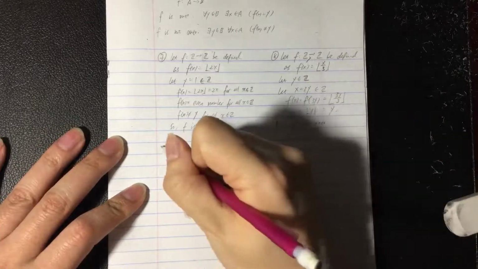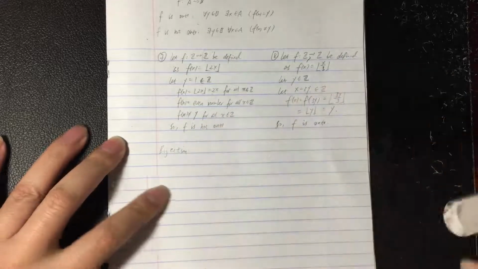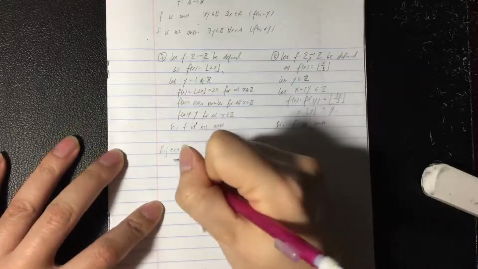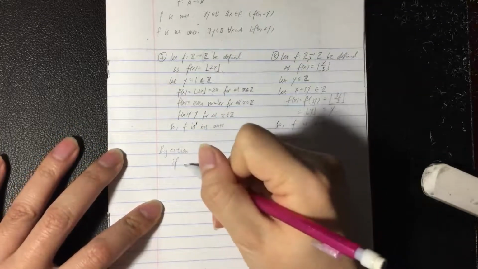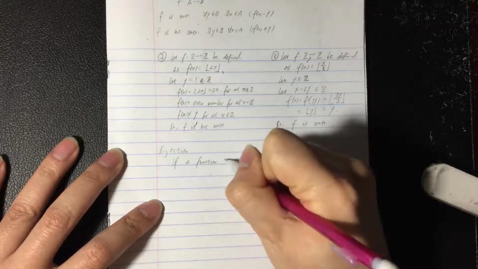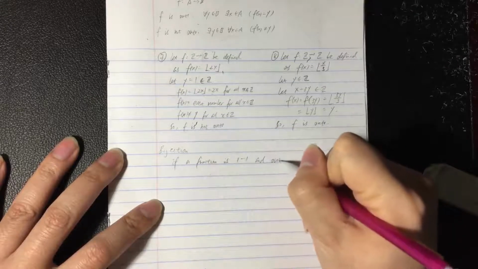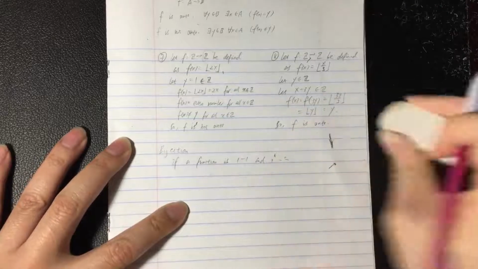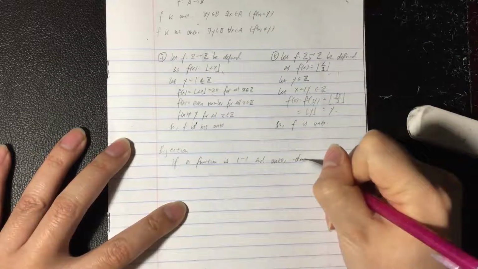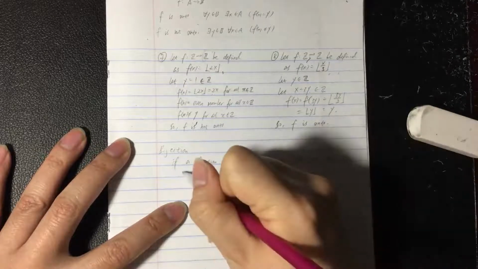Next, we will study bijection. First of all, let me introduce what a bijection is.